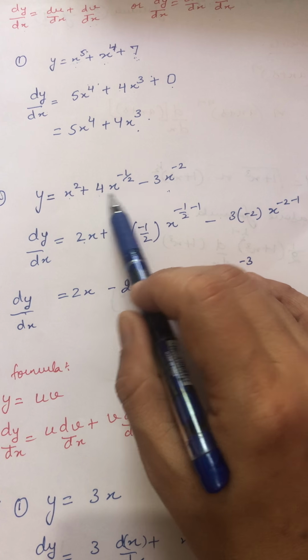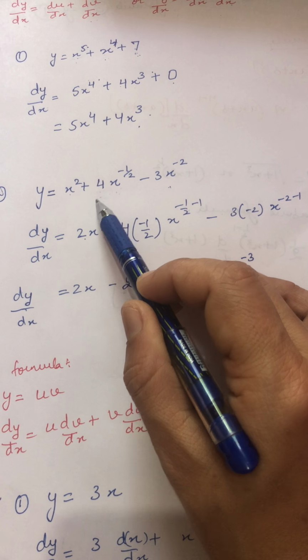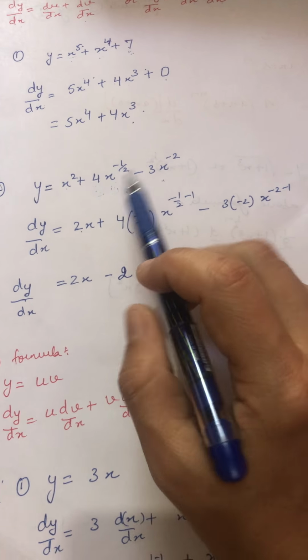This is which formula? It is c into u, so c will remain as such. The derivative of x raised to power minus 1 by 2 is minus 1 by 2, x raised to power minus 1 by 2 minus 1. Similarly here again it is c into u. C will remain as such, and the minus sign will remain as such. The derivative of x raised to power minus 2 is minus 2, x raised to power minus 2 minus 1. So when you solve this whole function, you will get this type of answer.